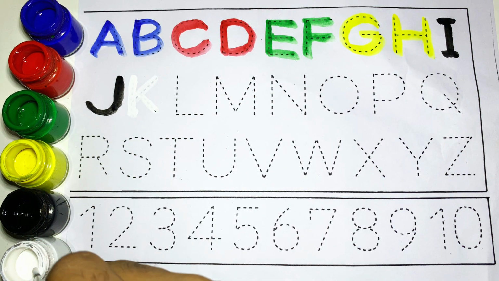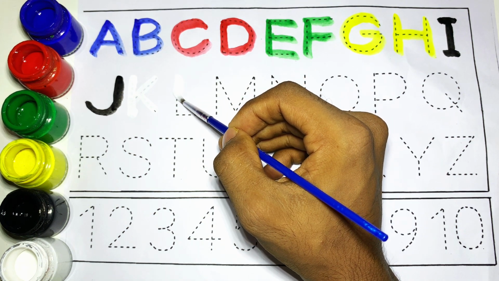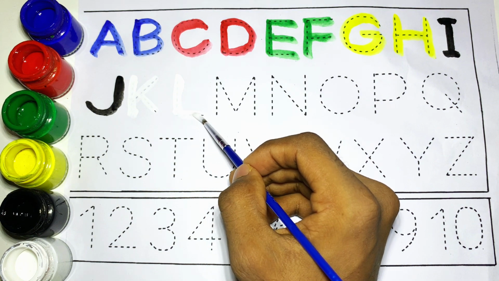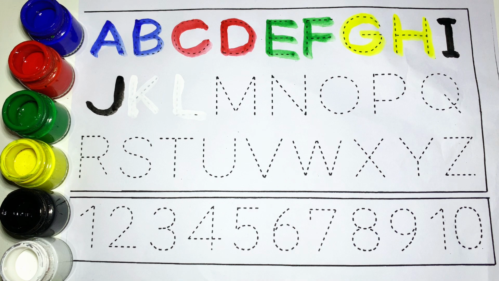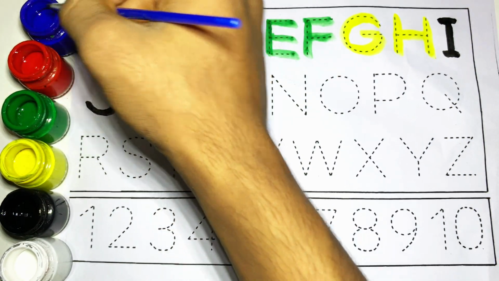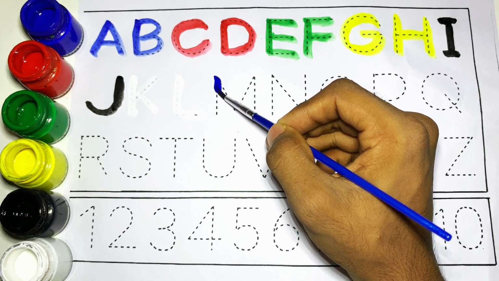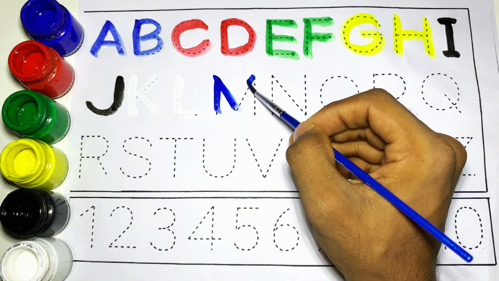Kids, again use white color and draw L. L for lion. The alphabets of L. Kids, now draw M. M for moon. The alphabets of M. And use blue color. Blue color. M for moon. The alphabets of M.